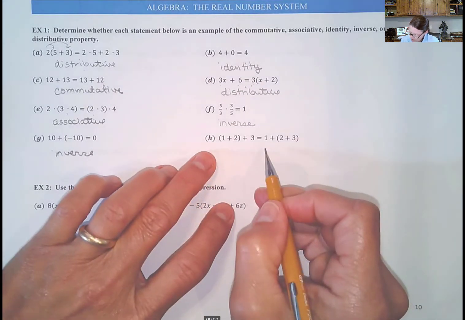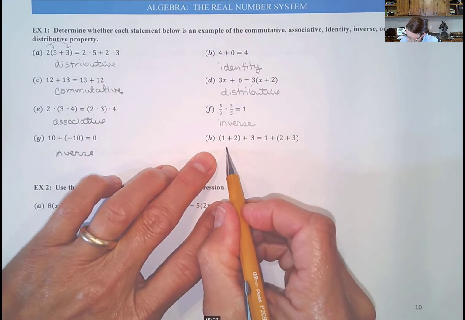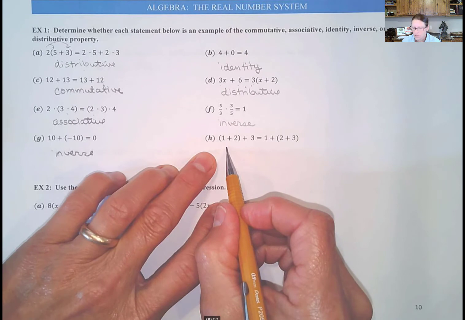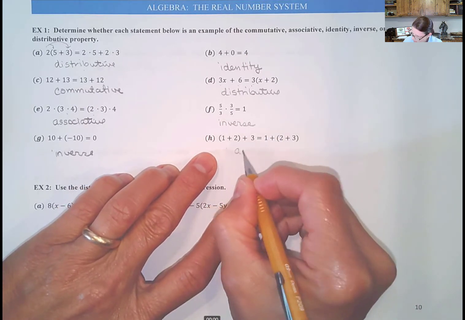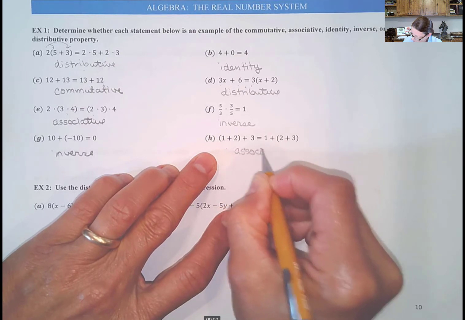And what do we have here in part H? We've got different associations again, don't we? That's the associative property of addition. And let's write associative.